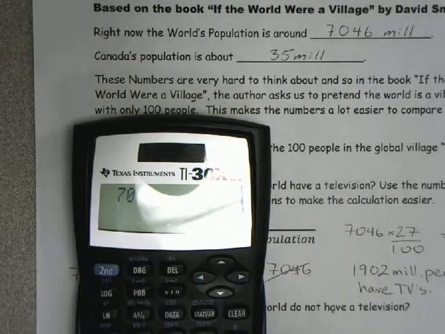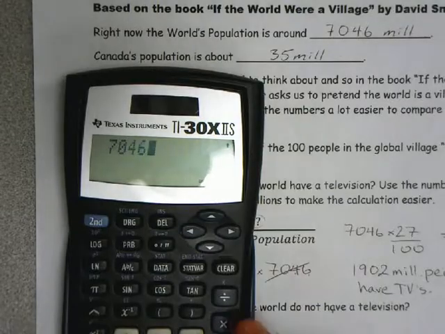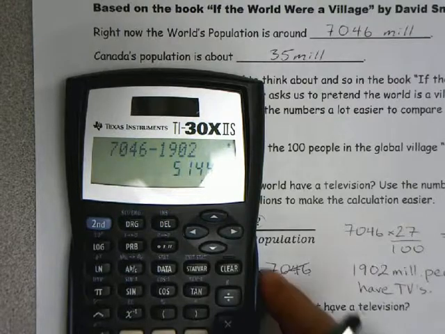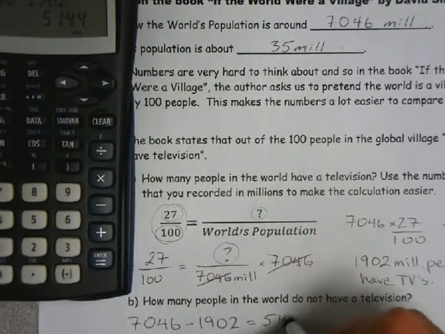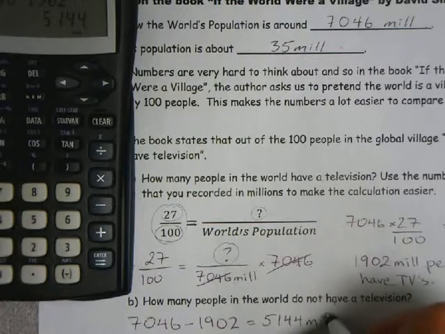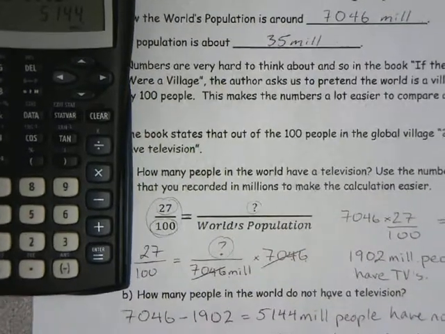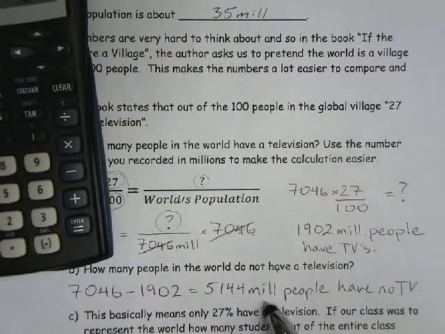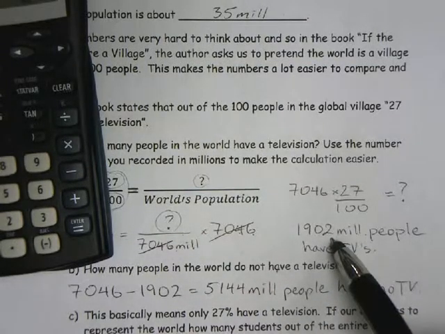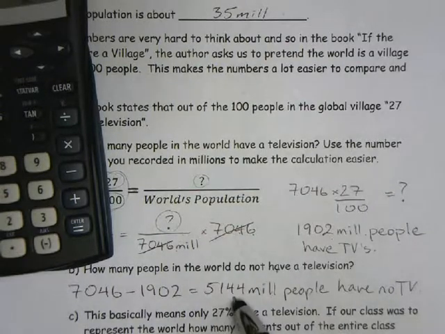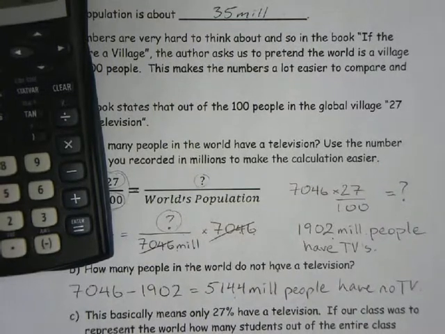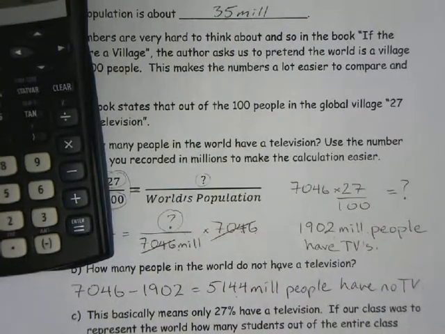So 7046 minus 1902, and we get that 5,144 million people have no TV in the world. Okay? So that number is pretty interesting. That number is hard to fathom because that's a lot. And yeah, a lot of people do have TV. But this number is huge, and it tells us that 5,144 million, which means 5,144,000,000 people don't have a TV.